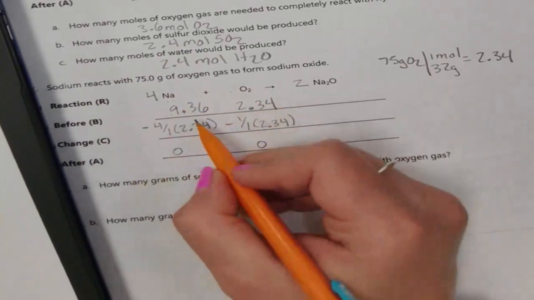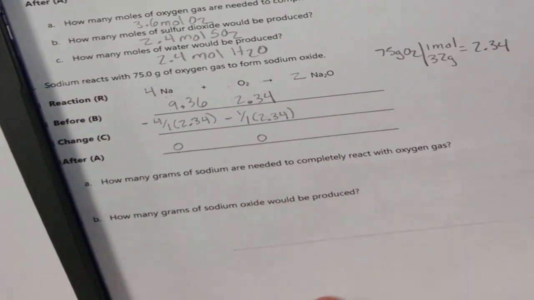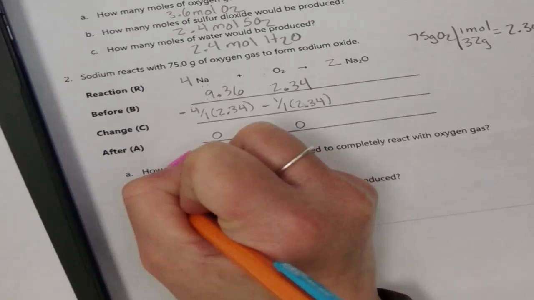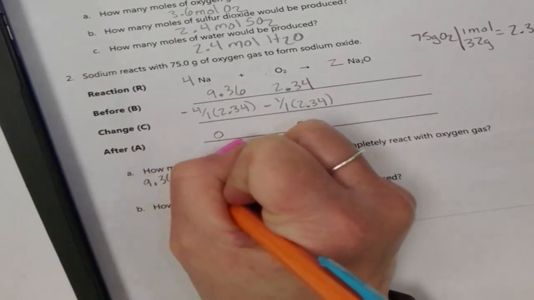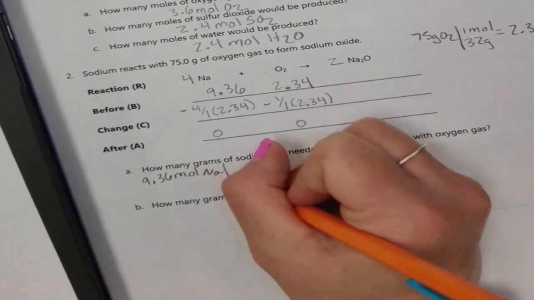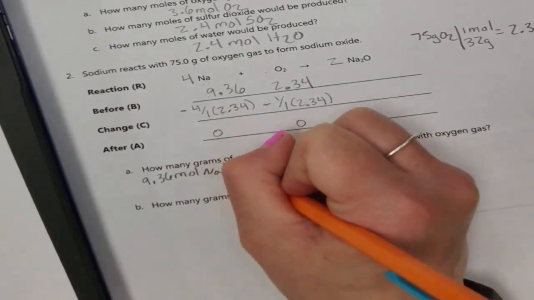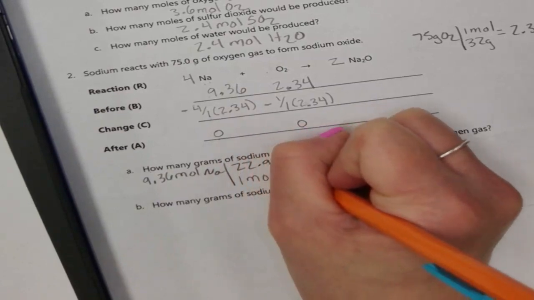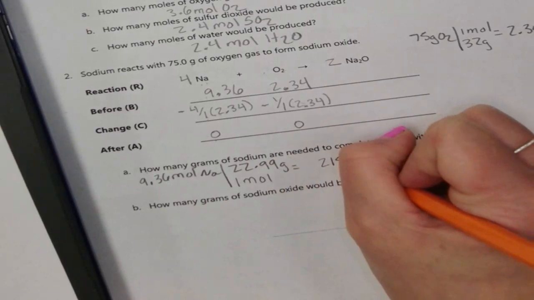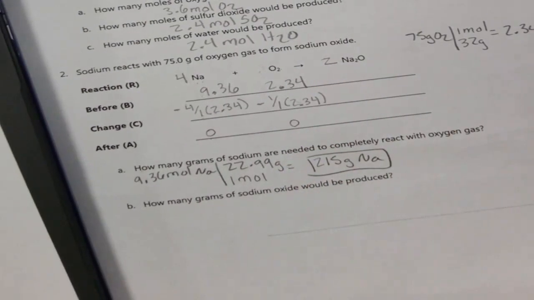So 9.36 minus itself is 0. Now, it asks me for grams. This is in the mole. So my next step, I'm going to take my mole of sodium and convert it into the mass, where 1 mole of sodium equals the mass from the periodic table. So when we solve for that, we get 215 grams of sodium.